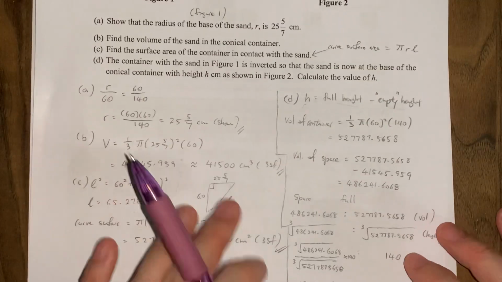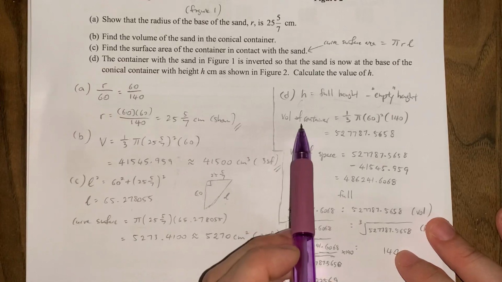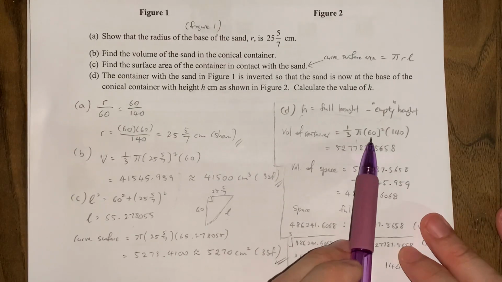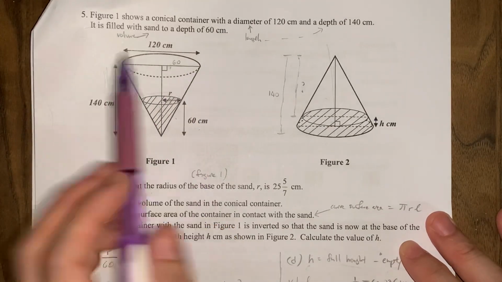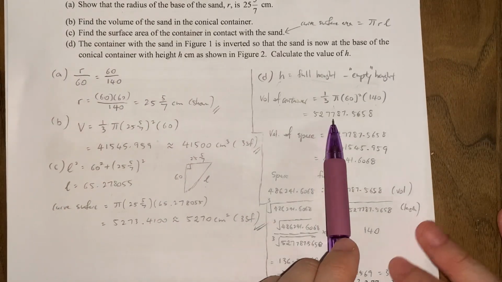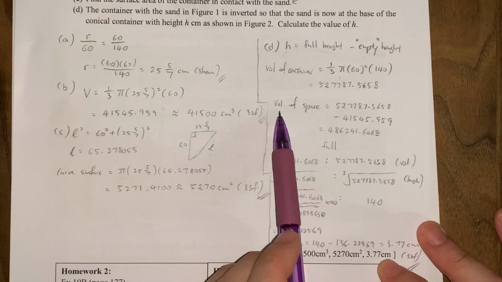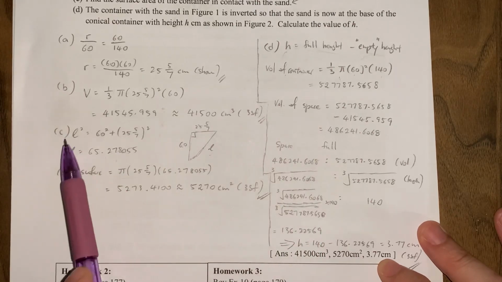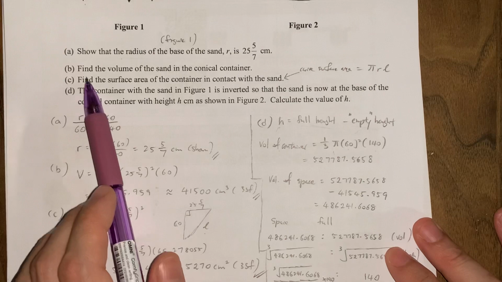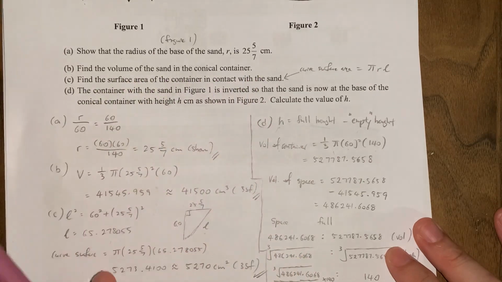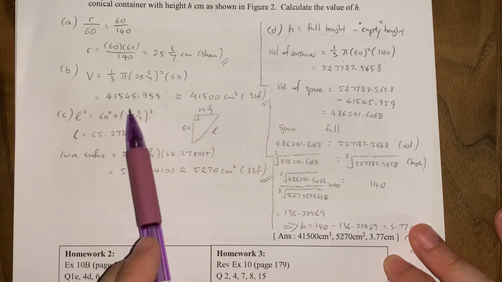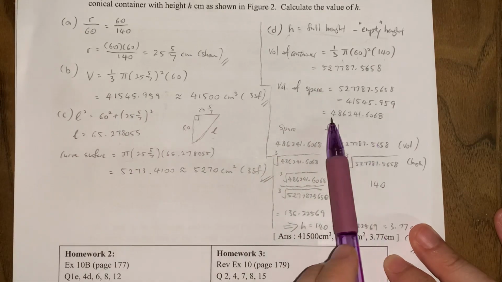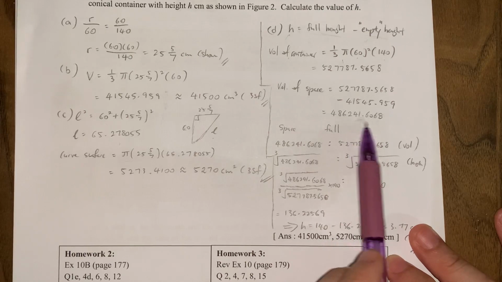Okay, so long story short, I first find the whole volume of the container, which is the 60 and the 140, so it's from here. The 60 is the radius, the 140 is the height. So this is the full volume, and then I'm going to find the volume of the space. So I already have the sand, right? So if you look at this one, I have the volume of the sand, it is part B, so it's this one. So I take the full volume, minus away the sand, I get this one. So this is the so-called empty volume, so empty space.